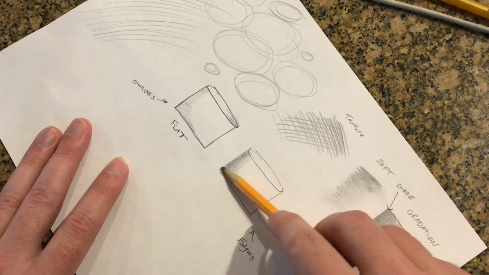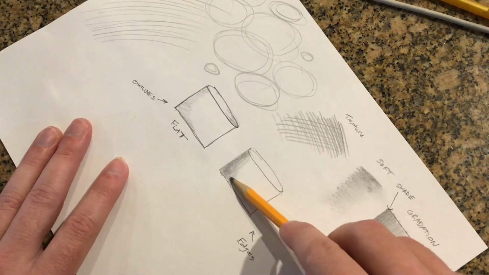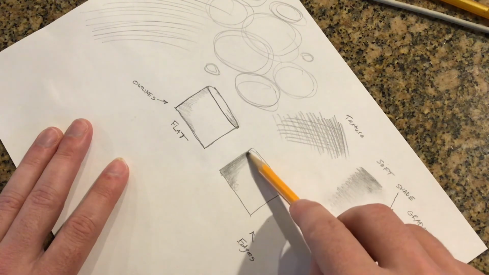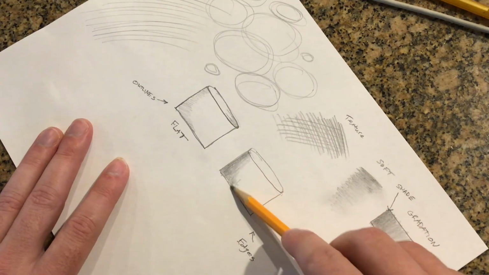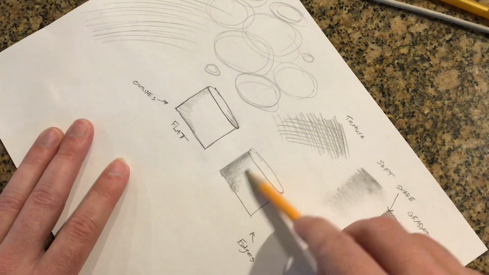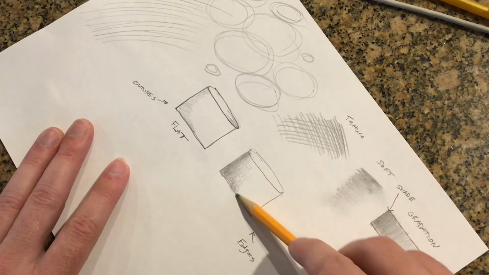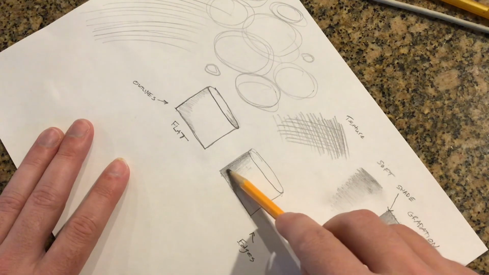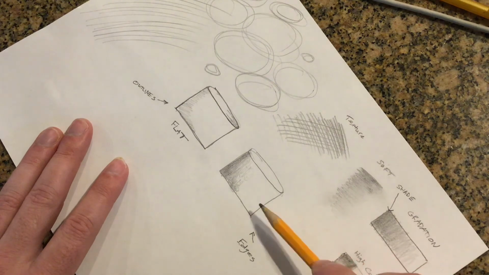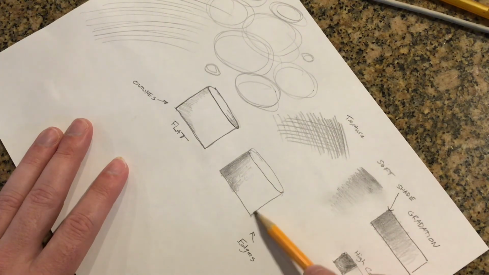You always want to be comfortable when you're drawing or just making art. Sometimes it could be frustrating, but try not to let it get the best of you, because then you're just gonna give up and you're gonna get discouraged. And that's one of the main reasons why people quit things. It's because they get discouraged.